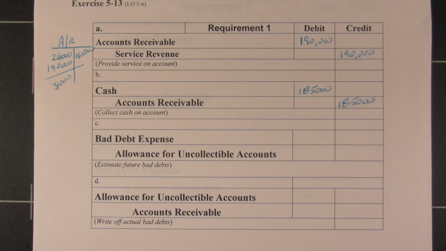That leaves my balance in accounts receivable $31,000. My bad debt expense, if we use the allowance method, is 15% of ending accounts receivable. So I have $31,000.